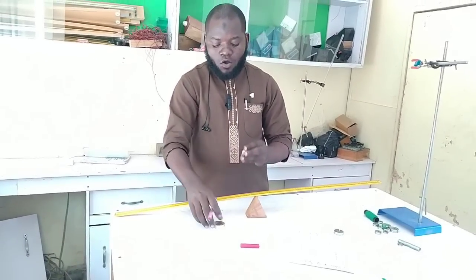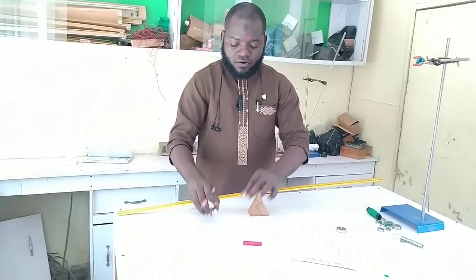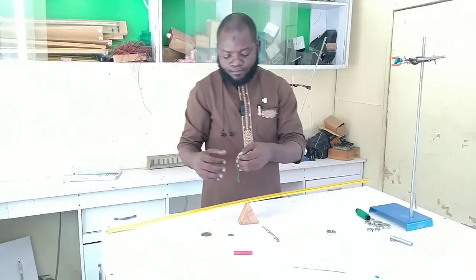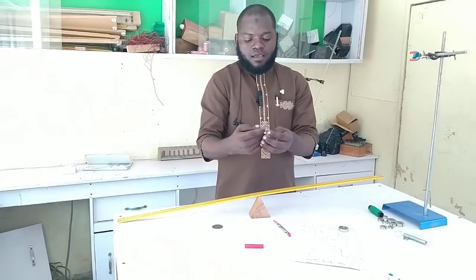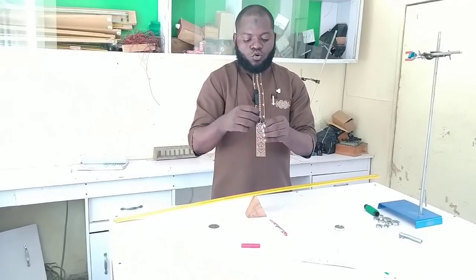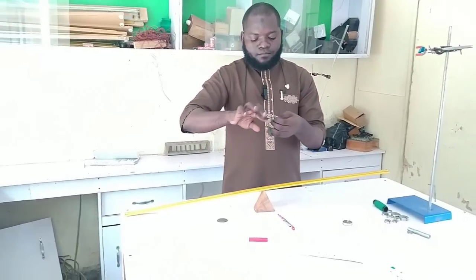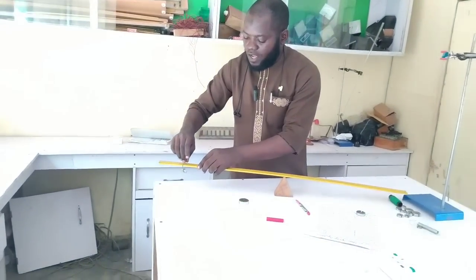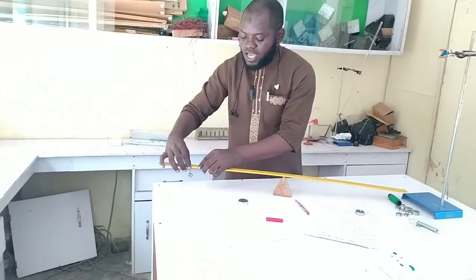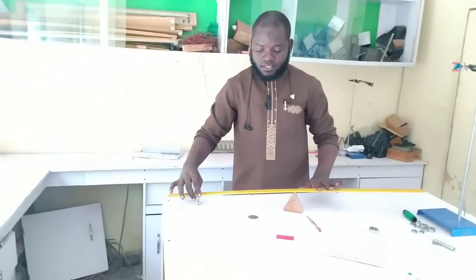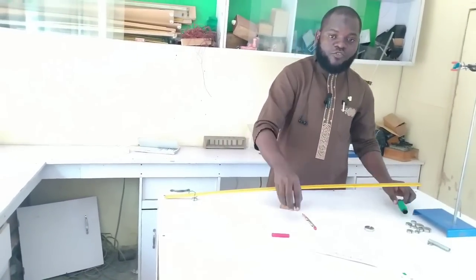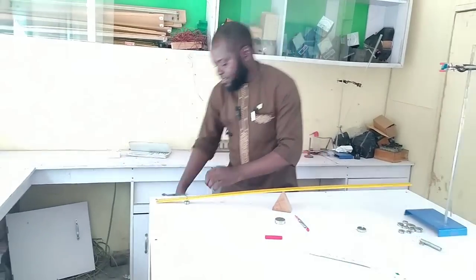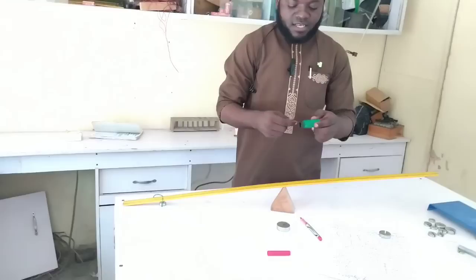Am I making sense now? 100 gram and 20 gram. So what am I going to do? I'm going to apply a rope, that is a string, to attach this 20 gram. I will attach it at one end of the meter rule like this. You can put it at any value of your choice. Then pick the 100 gram. I think you need to move closer so that they can see it clearly.